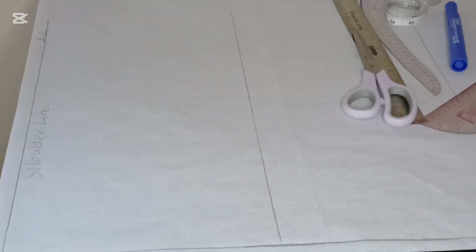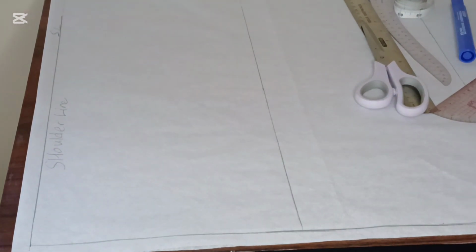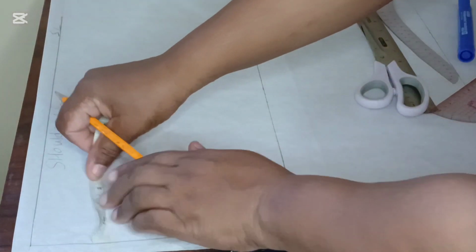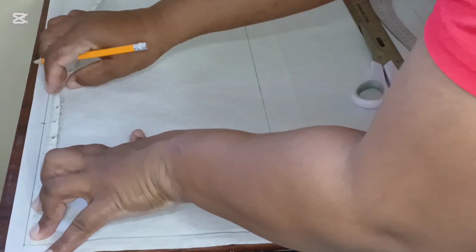Okay, so the first thing you're going to do, you are going to input your shoulder measurement. Remember, the shoulder measurement is divided by 2. So my shoulder measurement was 14. So I'm going to place half of that, which is 7, on my line. All right.